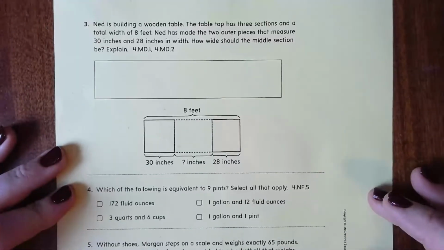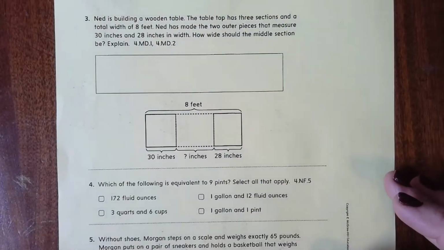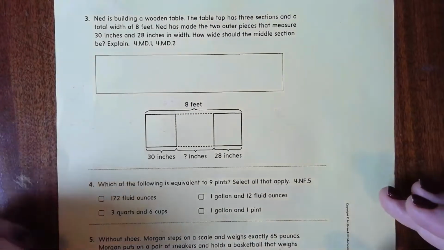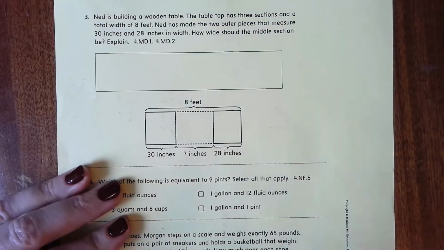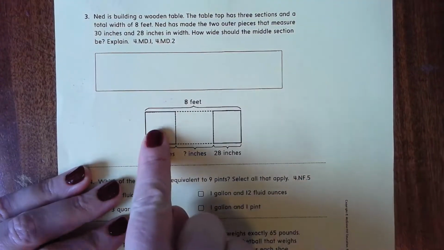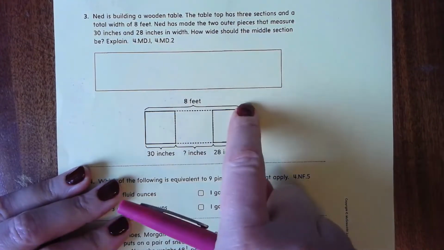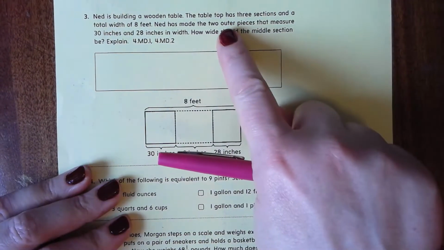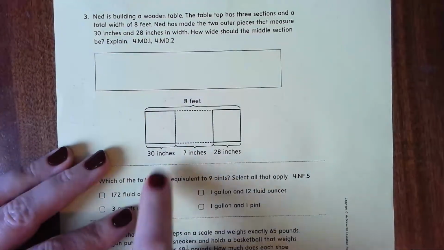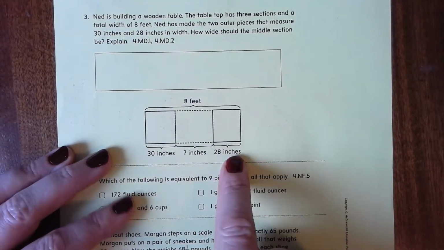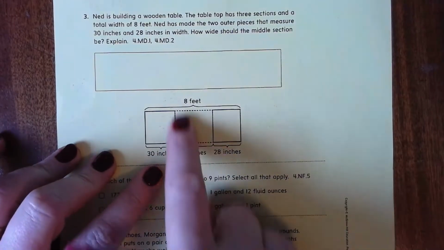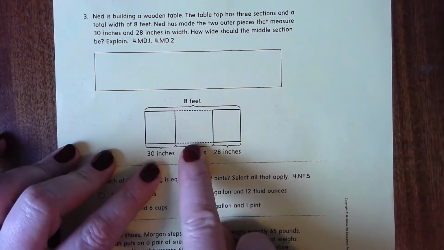Back page, it says Ned is building a wooden table. The tabletop has 3 sections and a total width of 8 feet. So they tried to draw a picture here for us. 3 sections, the total is 8 feet. Ned made the outer 2 pieces that measure 30 inches and 28 inches in width. How wide should this middle section be?